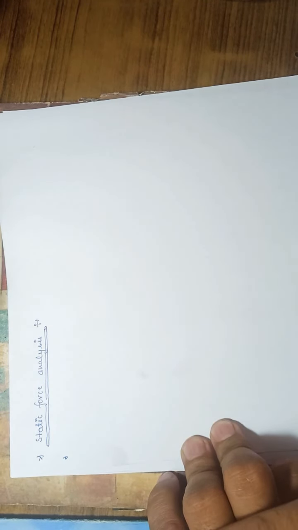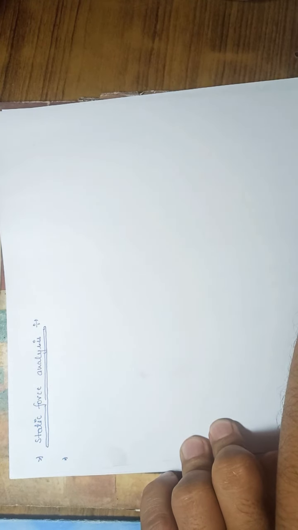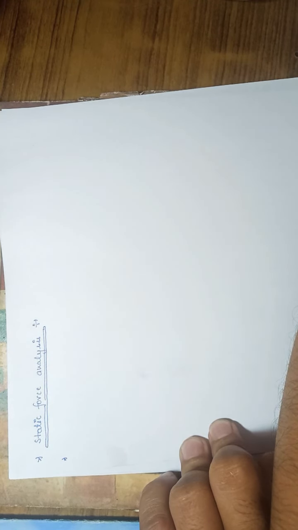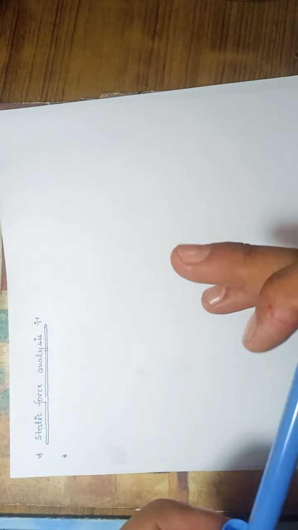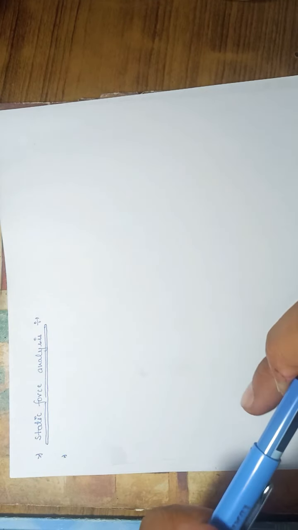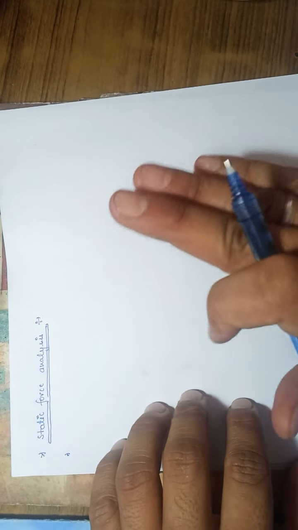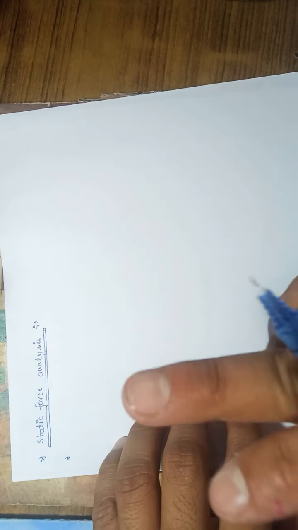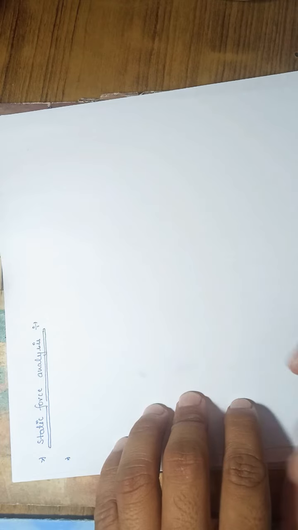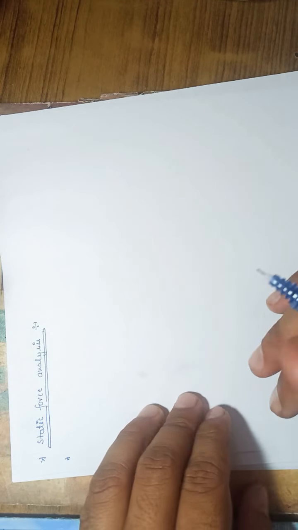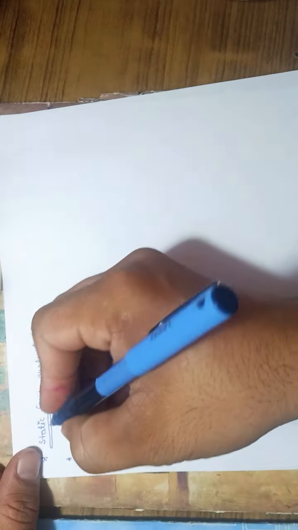in GATE or ESE exam, you will not get any question directly from it, or maybe there is a very less chance that you will get any question directly from it. But this is very important. The main reason is because there you will find many questions which are solved with the help of this concept, which is static force analysis, right? Without delaying, we should discuss the topic.